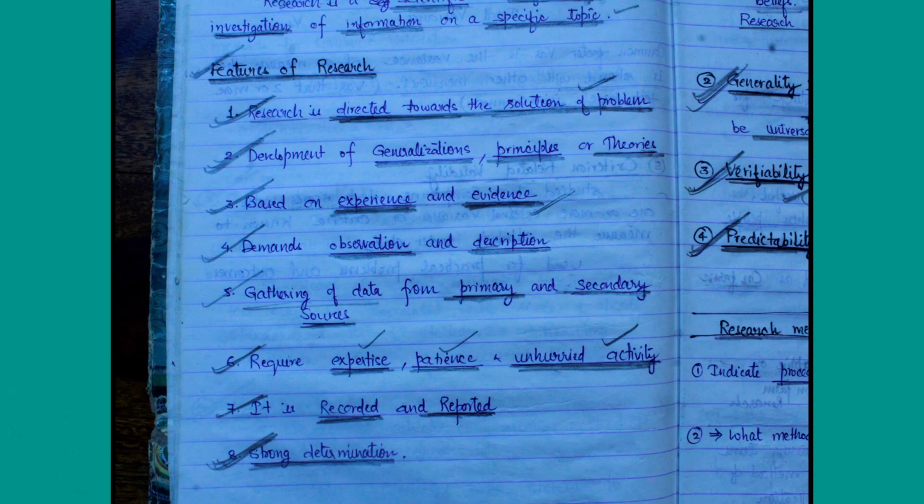For example, Newton's laws of motion, Einstein's theory of relativity are true for the whole globe. They are not only true in India, but also true in the USA. They can be generalized across the globe, and even across the whole galaxy. These laws are true everywhere. So the more generalization your theory or experiment has, the more valid the results and conclusions are. Okay, so development of generalizations, principles and theories based on experience and evidence.